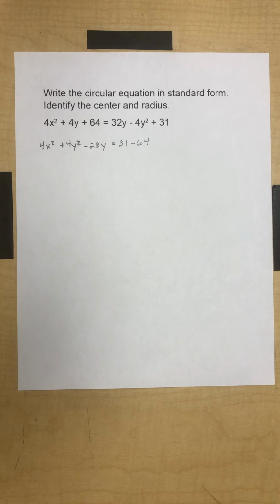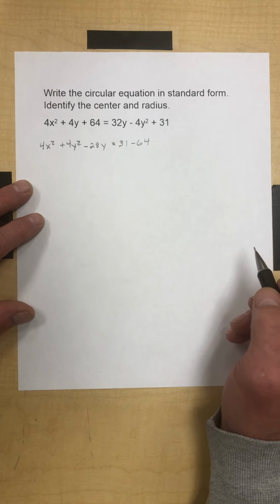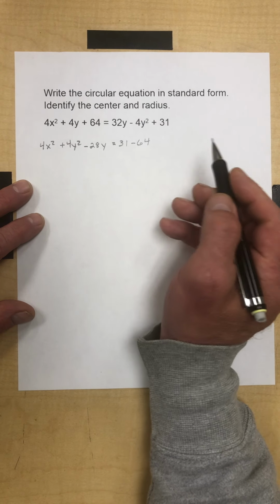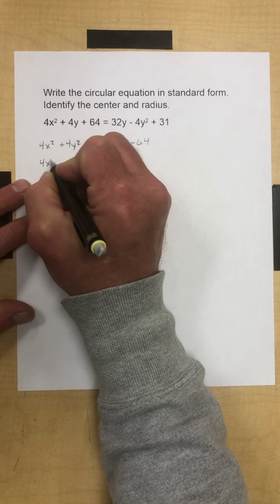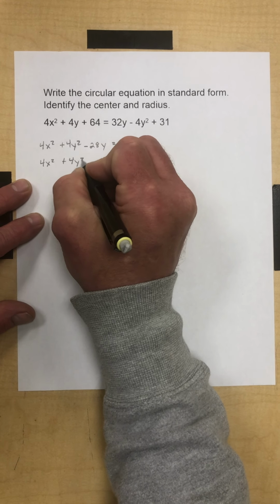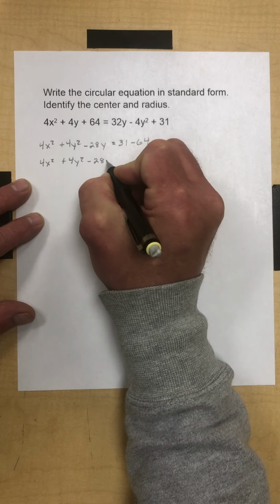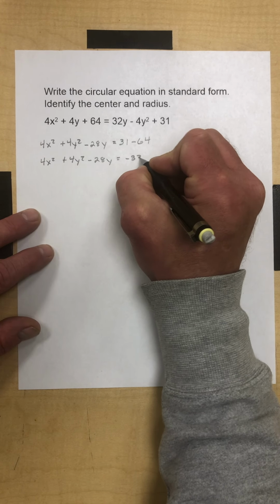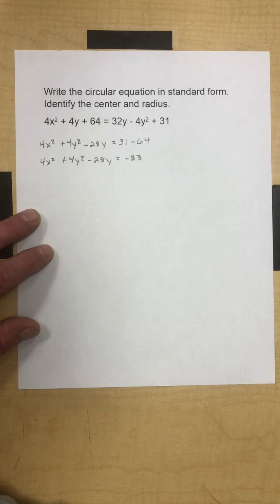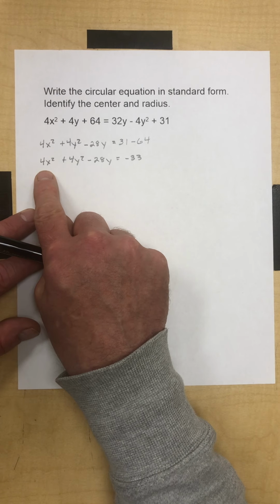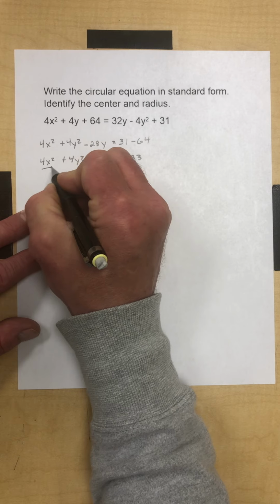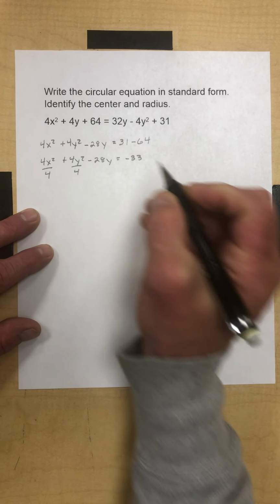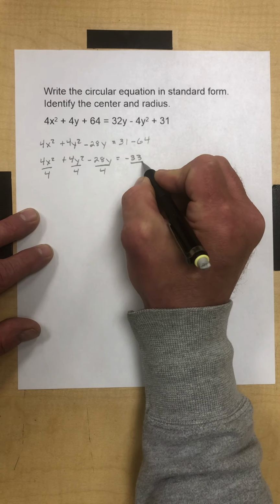Let's see what happens here. Let me collect these similar terms first: 4x squared plus 4y squared minus 28y equals 31 minus 64. 31 minus 64 is negative 33. We're good so far. Now notice that I have to divide out the 4. I'm going to divide everything by 4 because I need that leading coefficient to be 1.